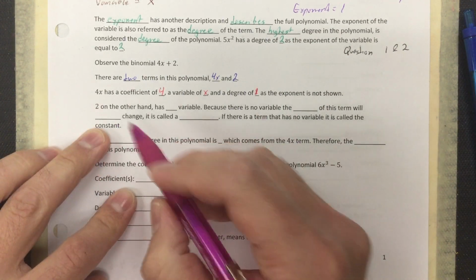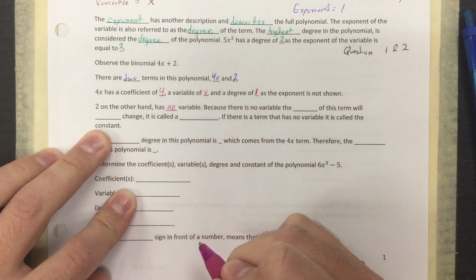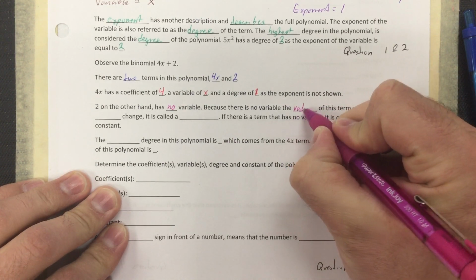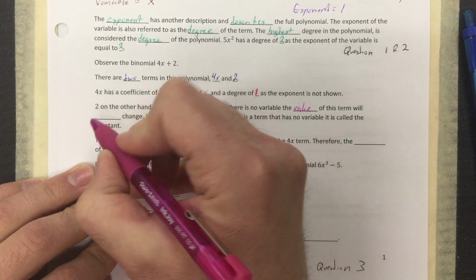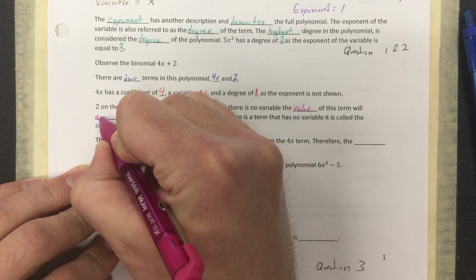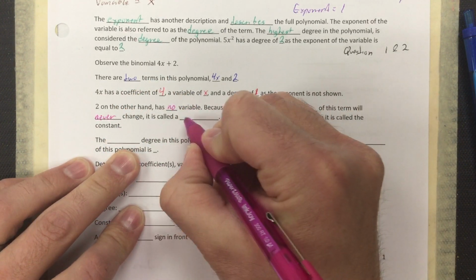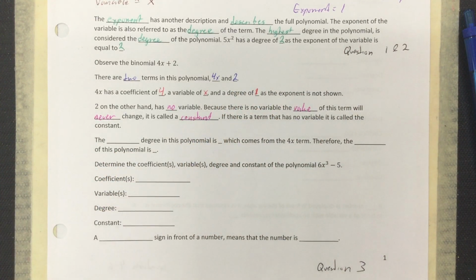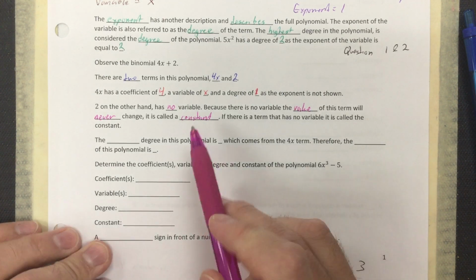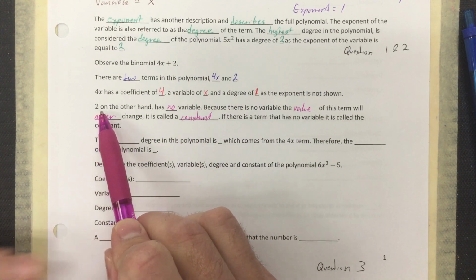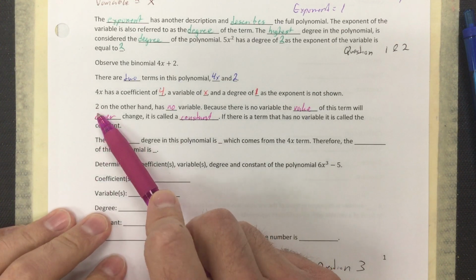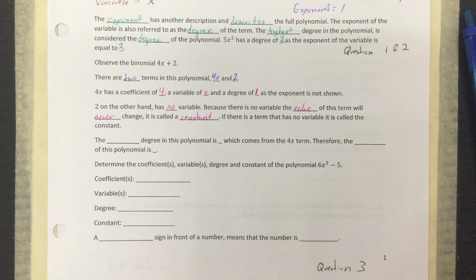Now, the 2, on the other hand, has no variable, and because there is no variable, the value of this term will never change. Okay, it is called a constant, which we went through earlier, and if there is a term that has no variable, it is called the constant. Okay, so it's a constant. We don't deal with coefficient, we don't deal with variables, exponents. It's just a constant, and we're going to leave it exactly as a constant.